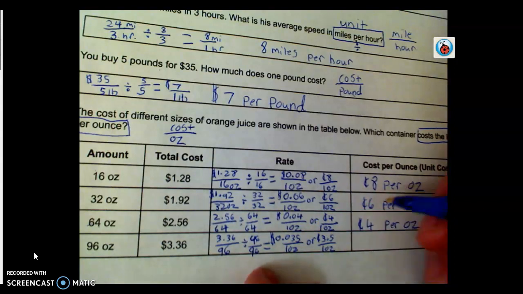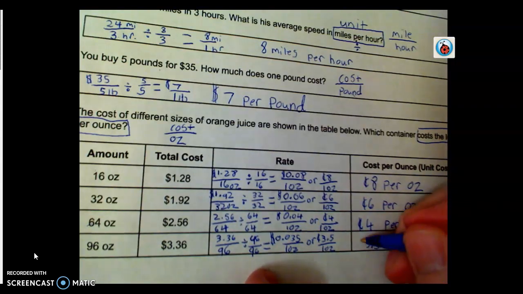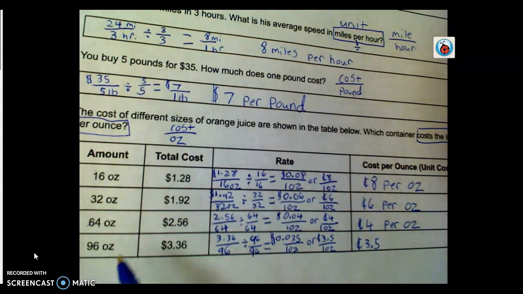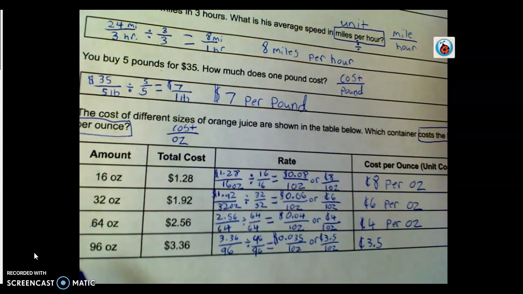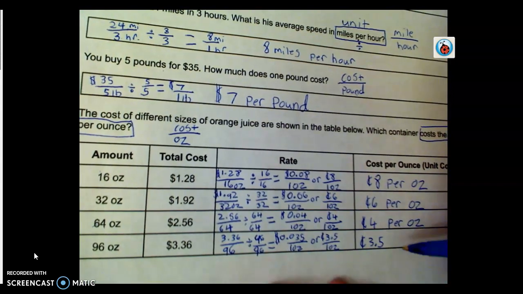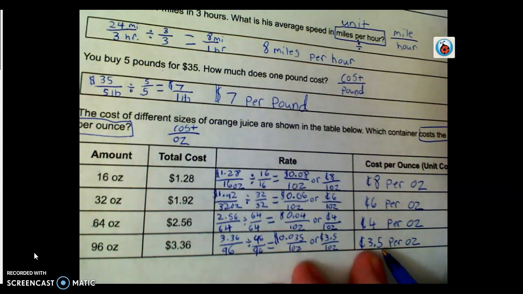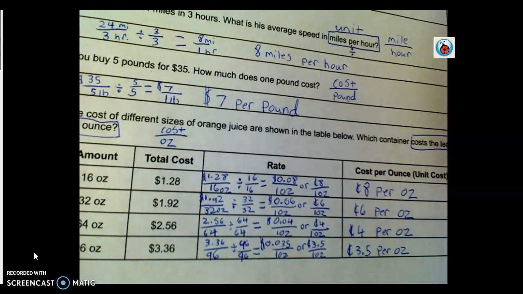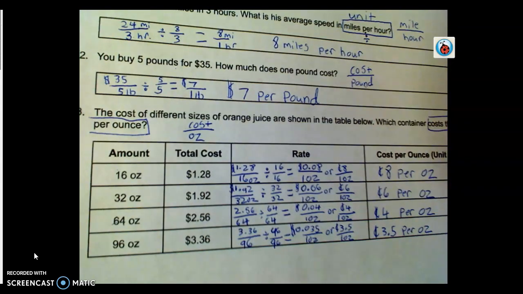A cent is the smallest unit of measure, but that is fine because we're not buying 1 ounce of this, right? We're buying 96 ounces at a price of 3.5 cents per ounce. So even though that does come out to a fraction, that is still fine. This is just how much it would cost per ounce. We're not buying it per ounce.